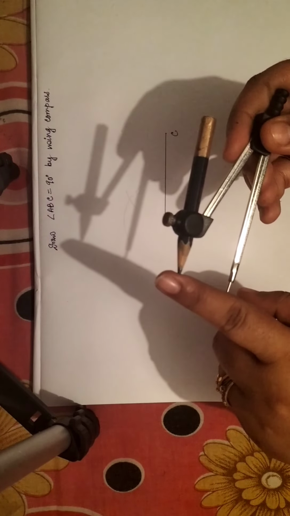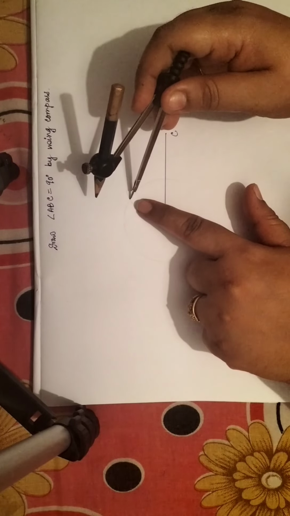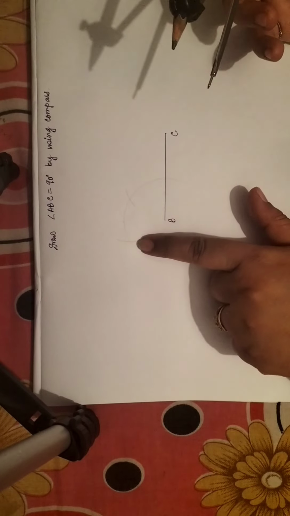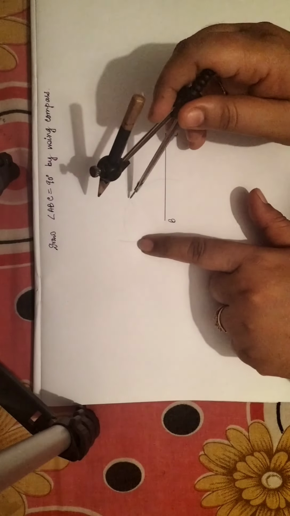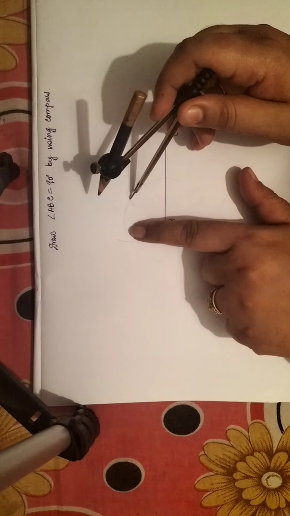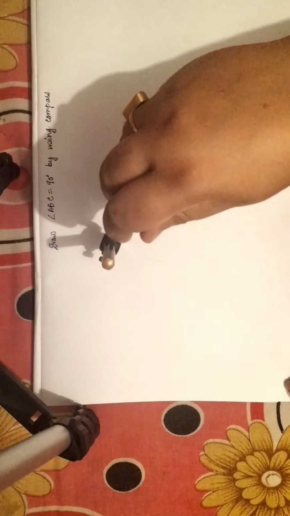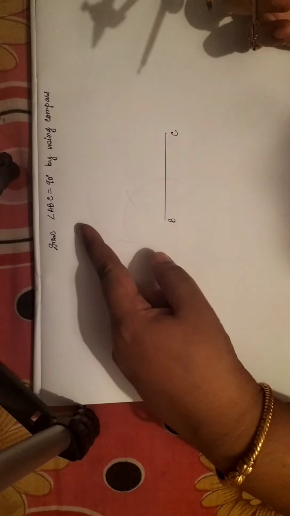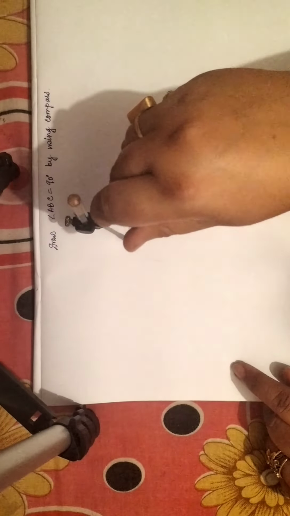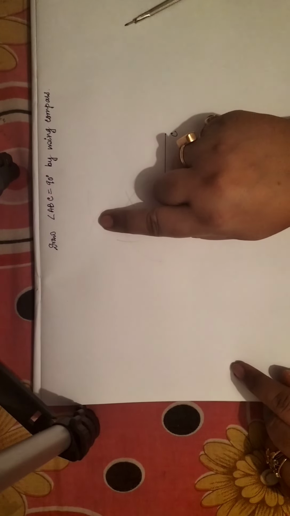With the same radius, taking this particular point of intersection as the center, another arc is to be drawn so that it cuts the first arc at a fixed point. Now taking this point of intersection as the center and with the radius more than half of this portion, we have to draw an arc on that side of the arc which is opposite to B. Taking the same radius with this point of intersection as the center, another arc is to be drawn on the same side so that it cuts the previous one at a fixed point.